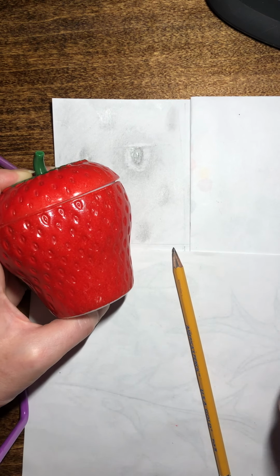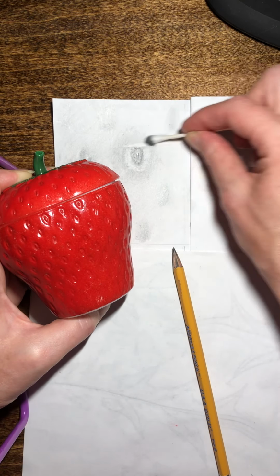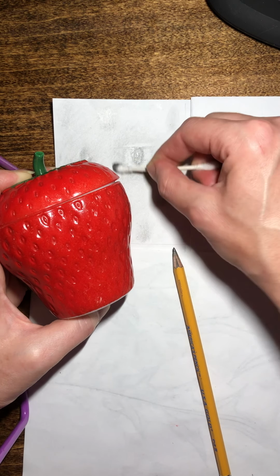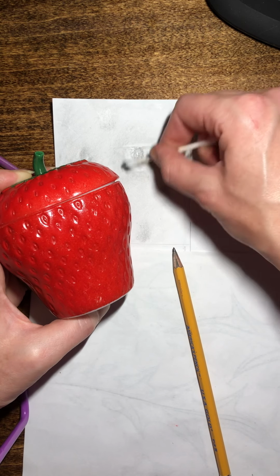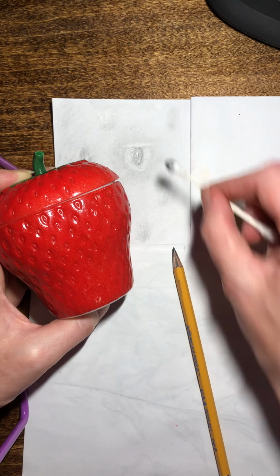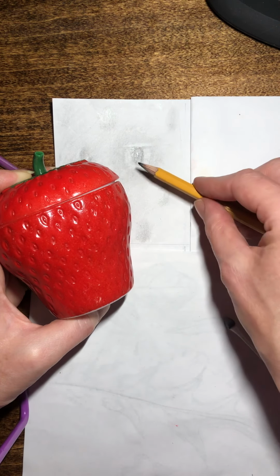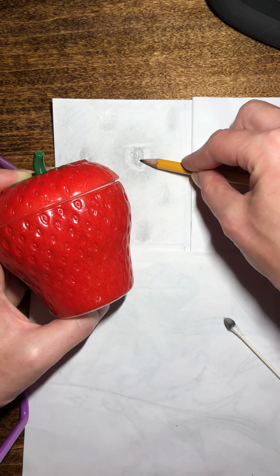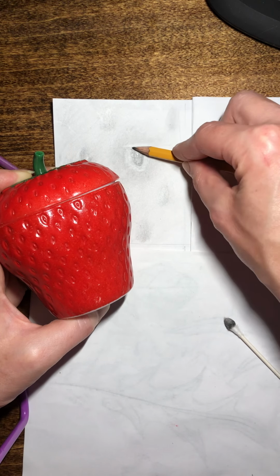Go find something in your house, anything that you can use to sort of smooth out your value. Make sure that you're blending it. You're doing a little bit at a time. And you'll probably end up with something that you didn't think that you could do before.